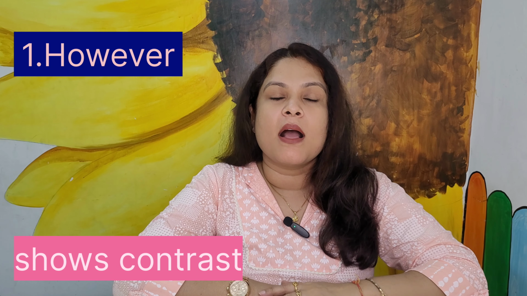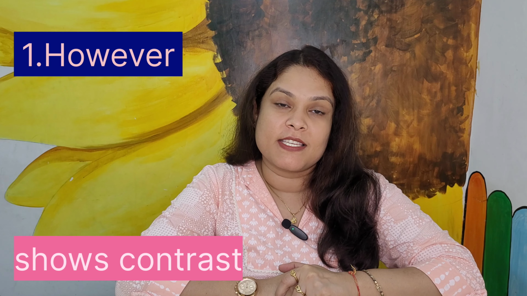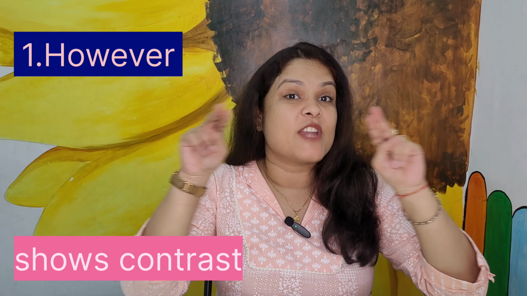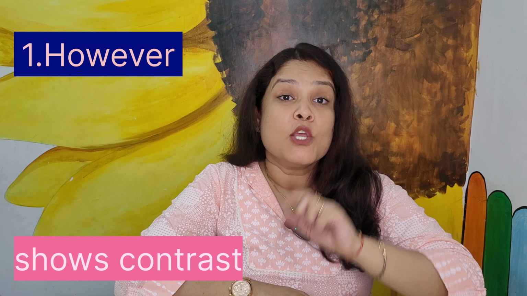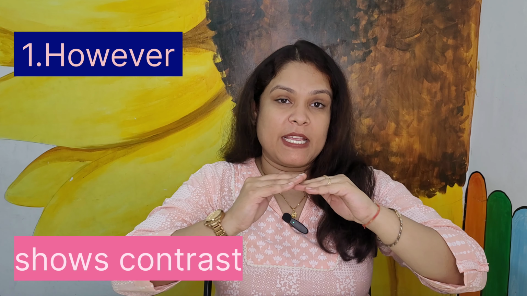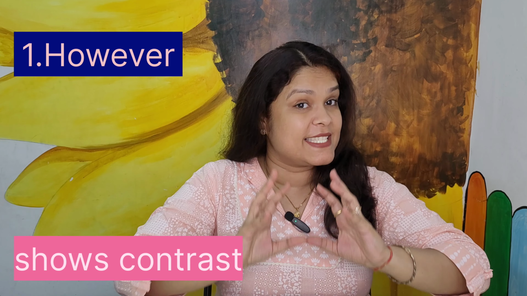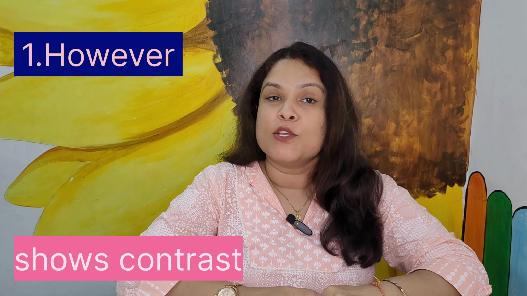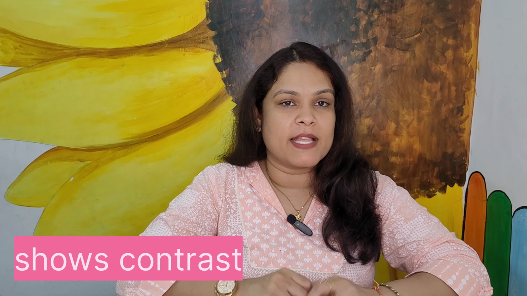Another example, I love chocolates. However, I'm avoiding sugar. See the contrast between these sentences. So this word, however, helped us to join two different ideas. It connected two different ideas. So however showed contrast.